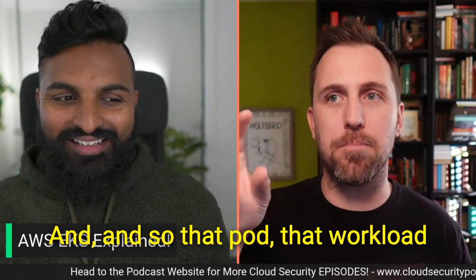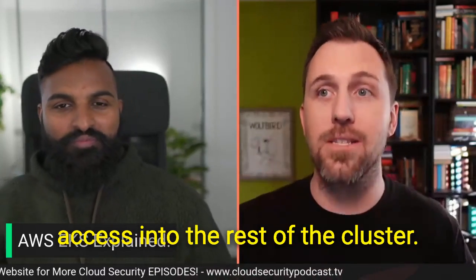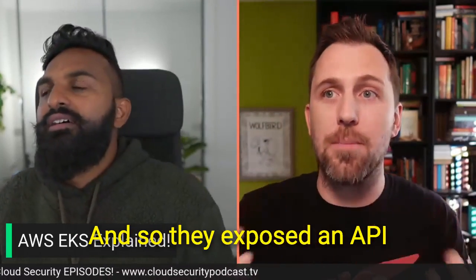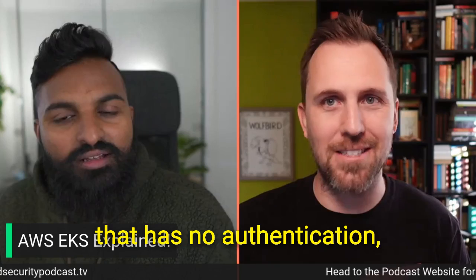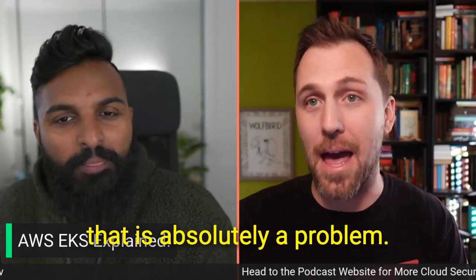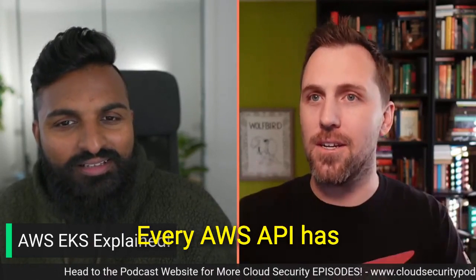And so that pod, that workload, had RBAC access into the rest of the cluster. They exposed an API that had zero authentication, and that was a problem. Anytime you're exposing anything that has no authentication on the public internet, that is absolutely a problem. It doesn't matter if it's Kubernetes or whatever. Every AWS API has authentication in front of it.